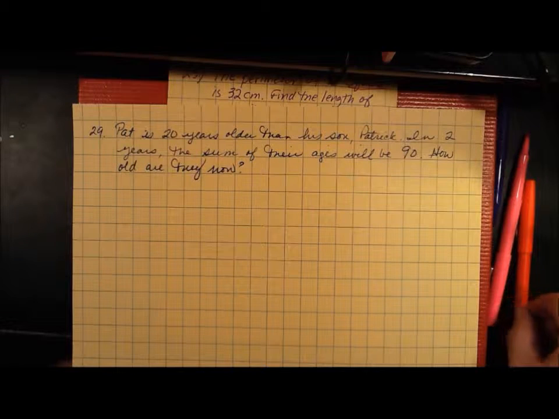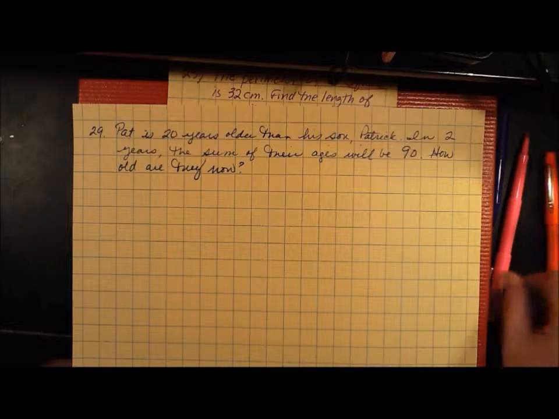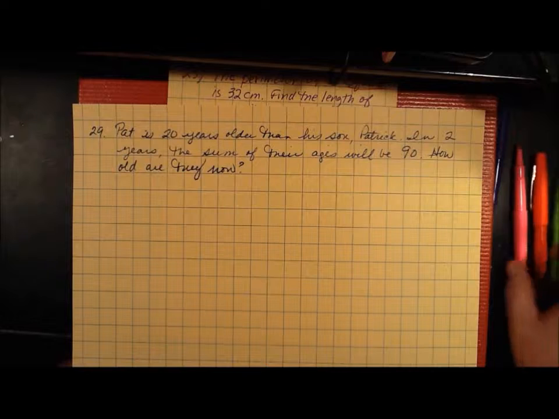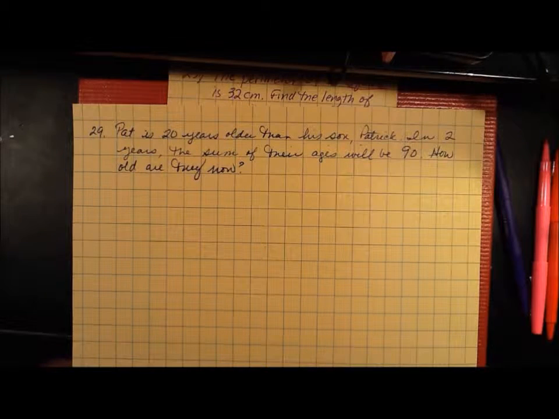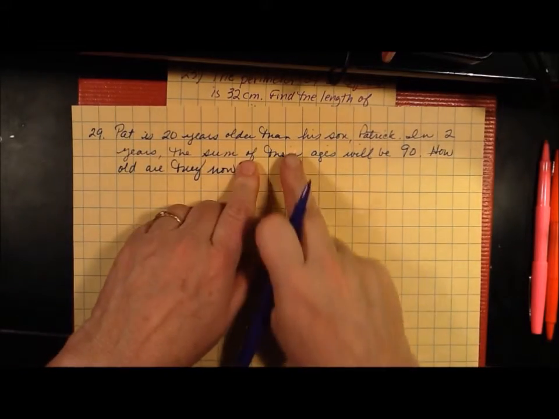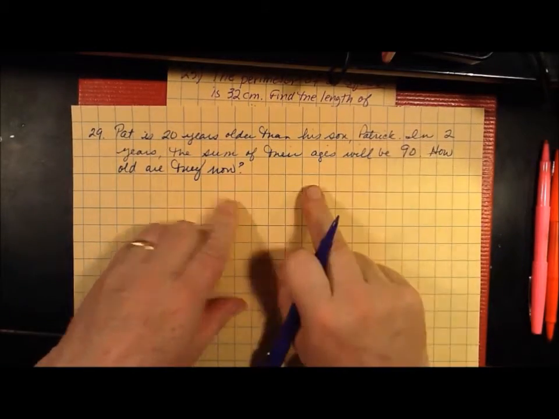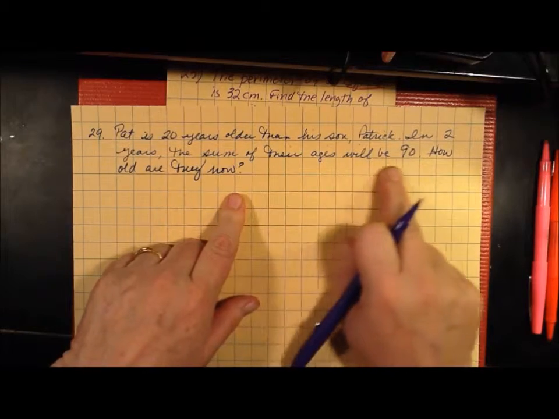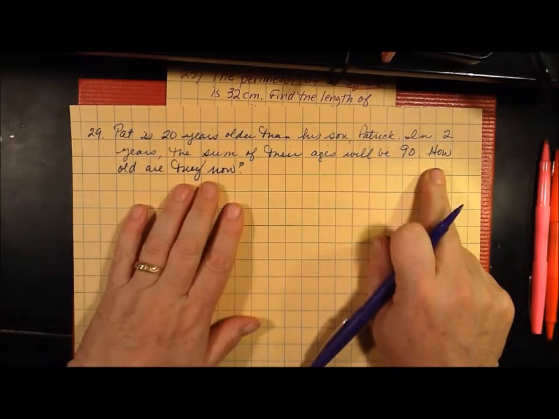Here's number 29. This is an age problem, which is one of the several basic types of word problems. With this kind of problem, sometimes it helps a lot to do a chart. So we'll start with that. Pat is 20 years older than his son Patrick. In 2 years, the sum of their ages will be 90. How old are they now?